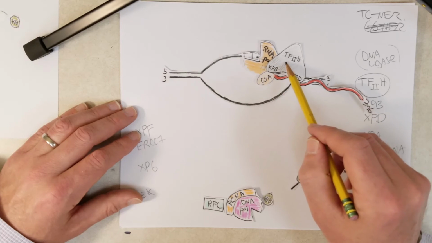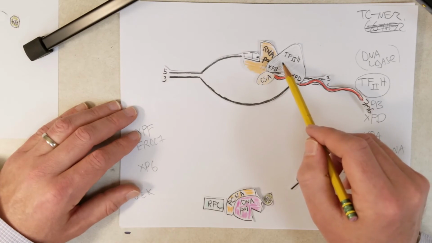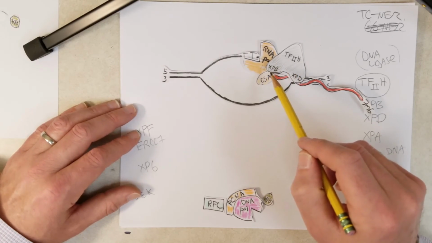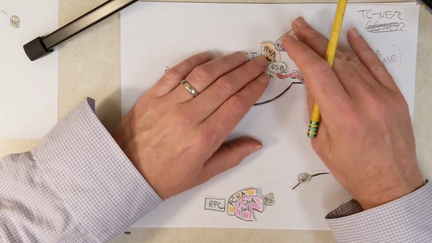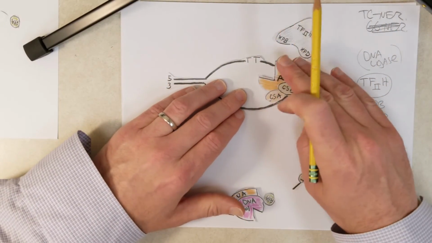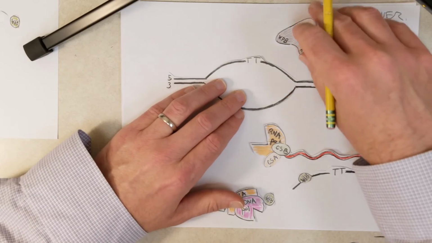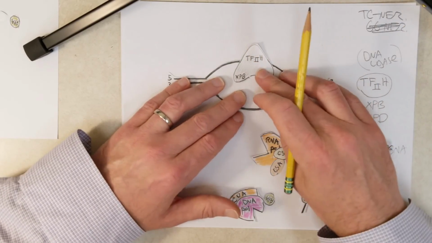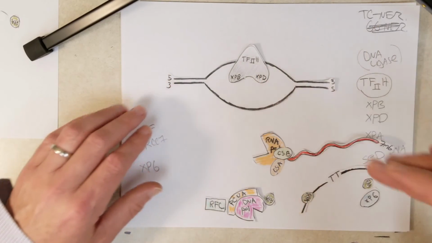It already has a central component of the machinery needed to perform nucleotide excision repair. So CSB and CSA are important, we think, for getting RNA polymerase 2 out of the way and allowing TFIIH in there.